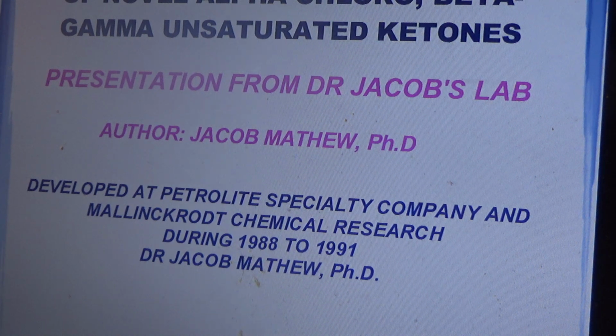The reason these were interesting is that we were using them for making water-soluble corrosion inhibitors, by reacting the alpha-chloro unsaturated esters and ketones with sulfur and nitrogen nucleophiles. However, the work I am talking about is the general way to make these reactions work. In other words, how to synthesize the alpha-chloro beta unsaturated ketones, and their novel reactions.